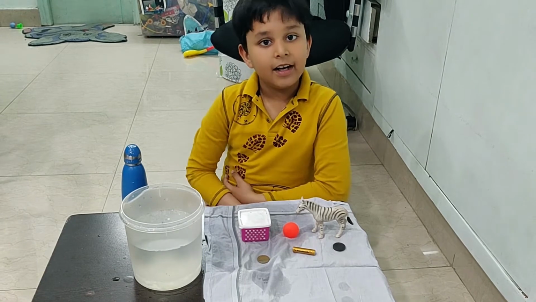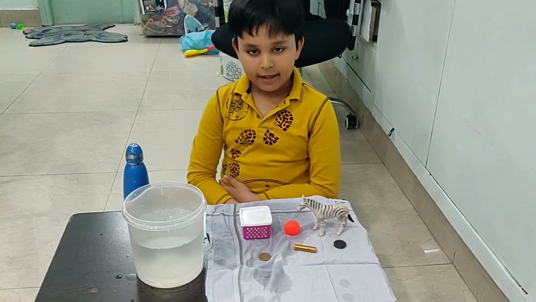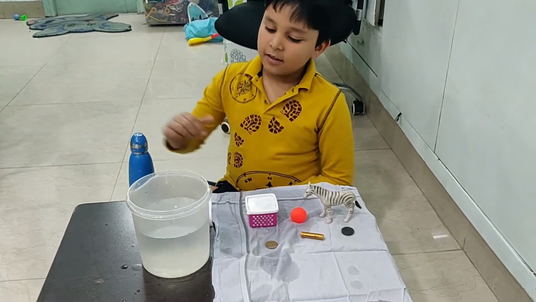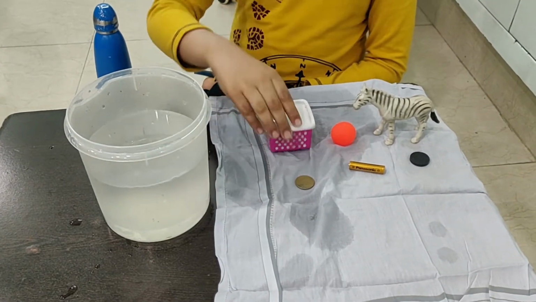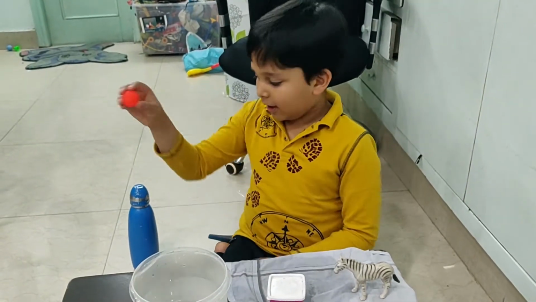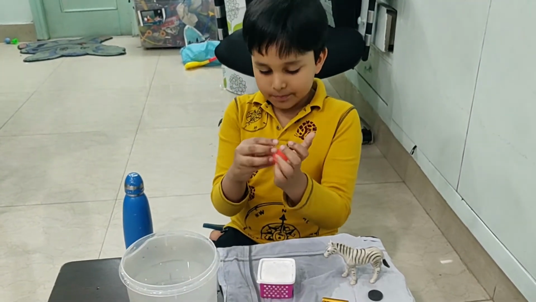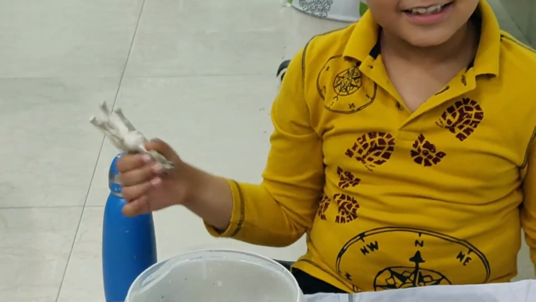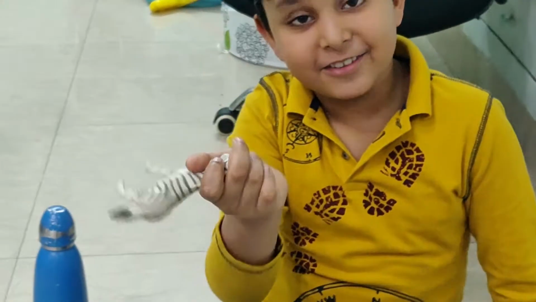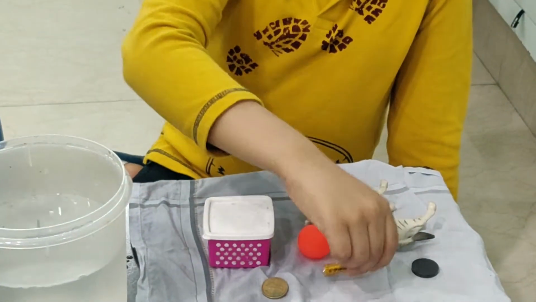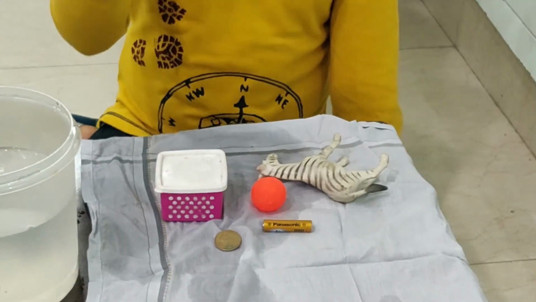So before I put them in, I am going to tell you what materials are required. A beaker filled with water, a plastic box that has got nothing inside it, a rubber ball, a bouncy ball, a crazy ball, which means it has got no air inside it, a toy zebra. I expect that the zebra wouldn't swim in water, so it's just a toy, so that's why I used it. A coin, a battery, and a magnet.